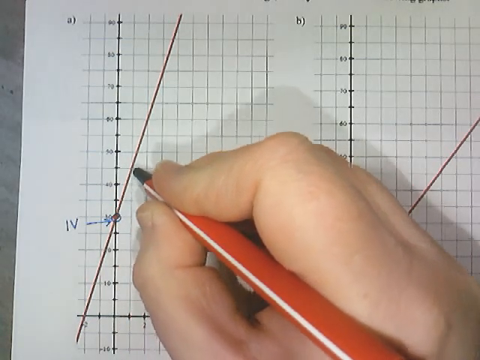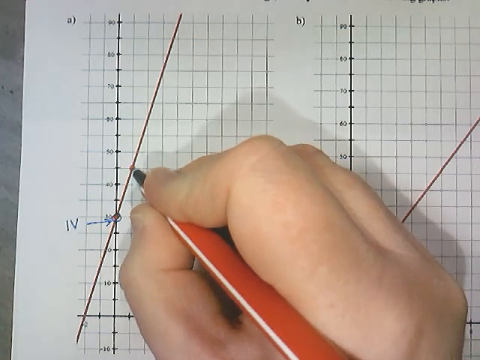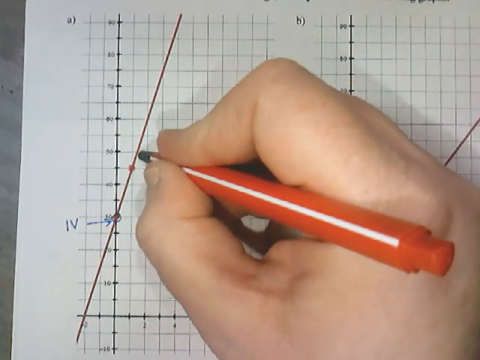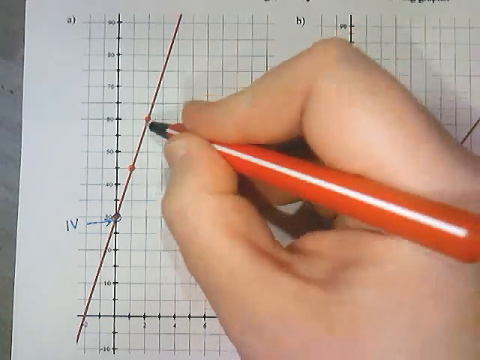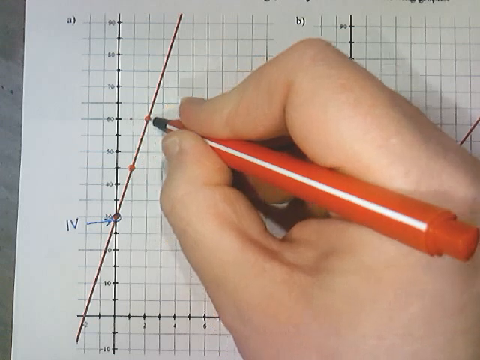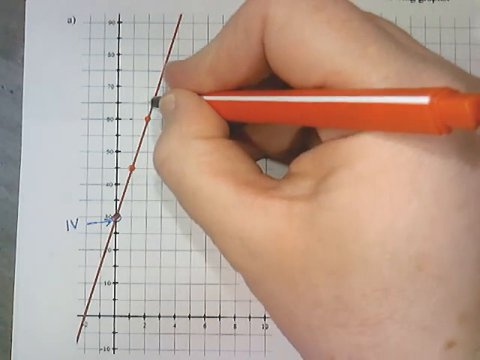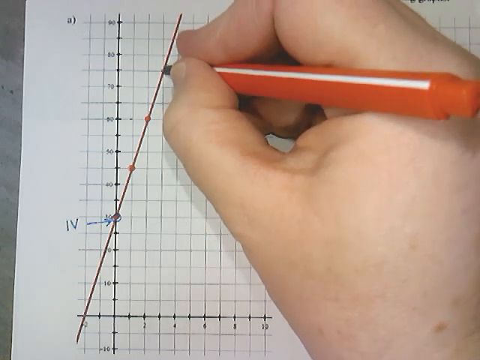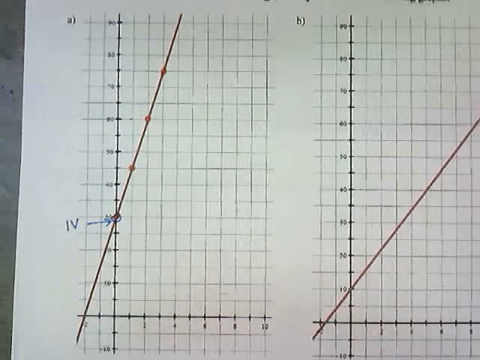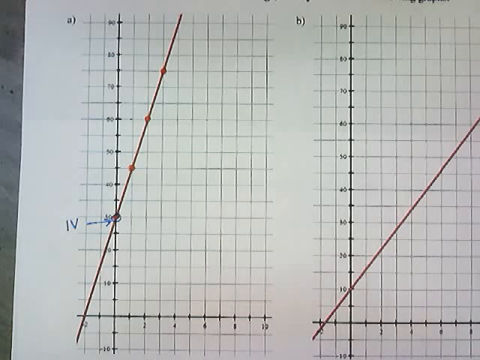Ooh, I think there's a point here. And then if I keep going, we're in the middle of a grid line. I feel like that's a good spot there. We're looking for where it hits the corner of some grid lines. And then if I go up a little bit more, that's in the middle of a line. That's on a corner.